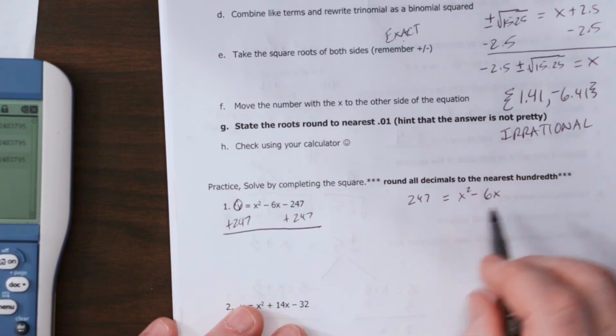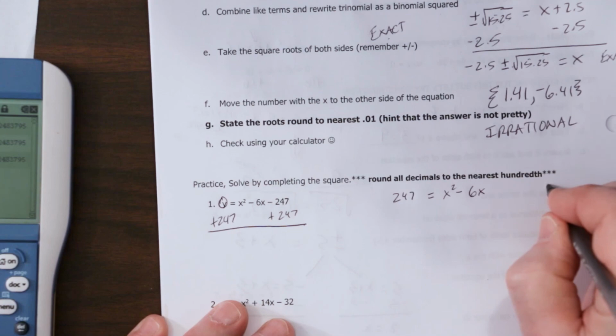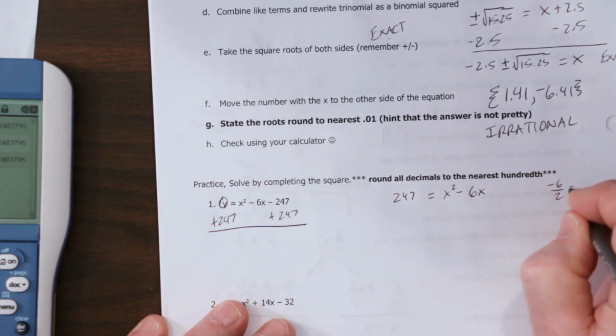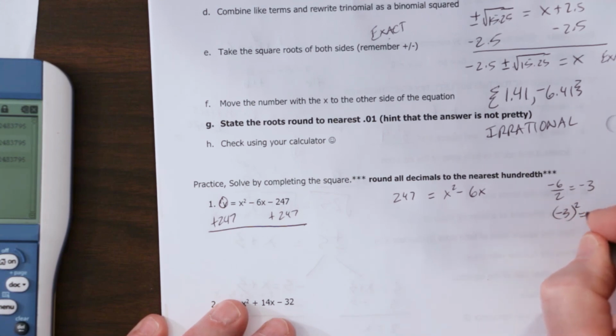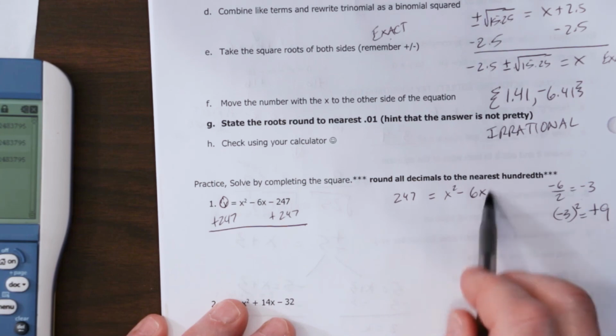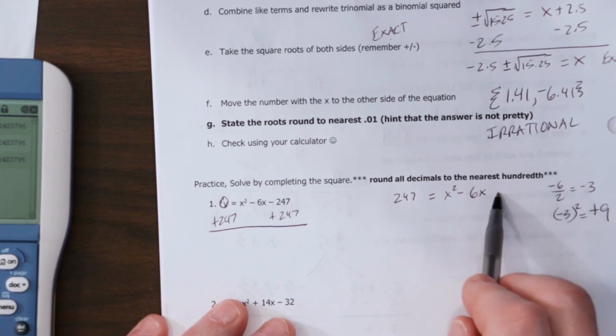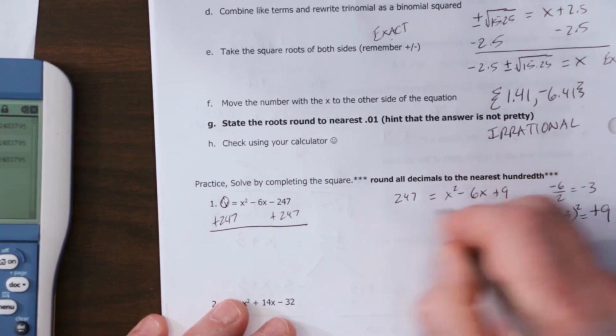Now, if you remember, we already did completing the square with a 6 in there. So just to remind you, it's negative 6 divided by 2, which gives negative 3. And then negative 3 squared is positive 9. This last thing that you add to both sides will always, always be positive. Okay, so I do a plus 9 and a plus 9.